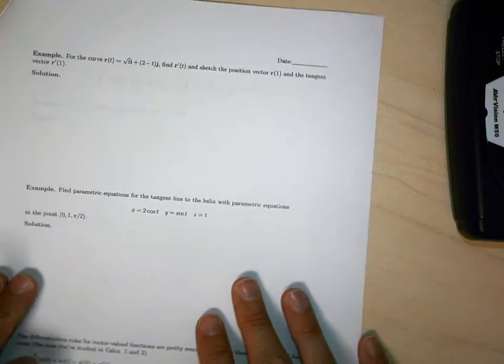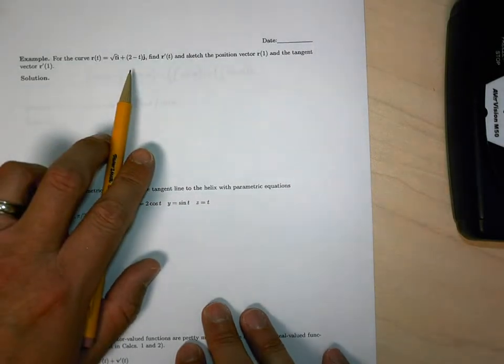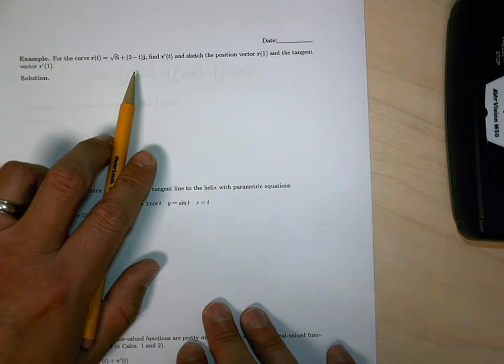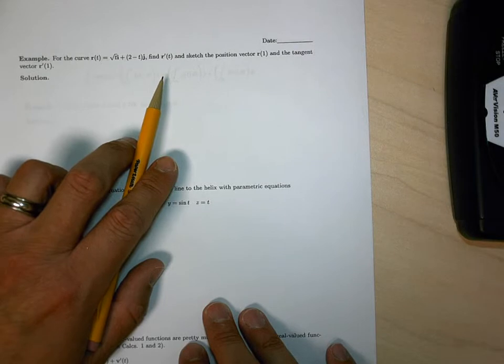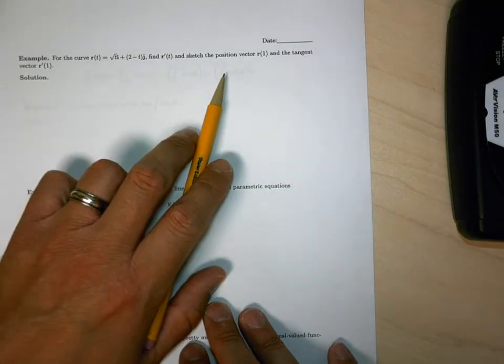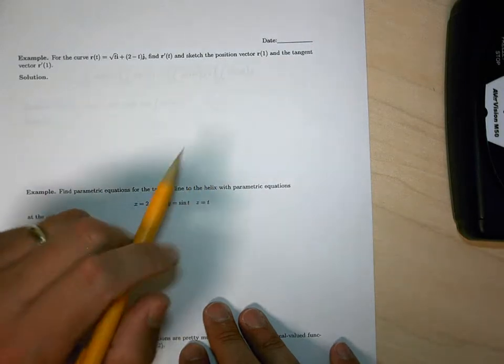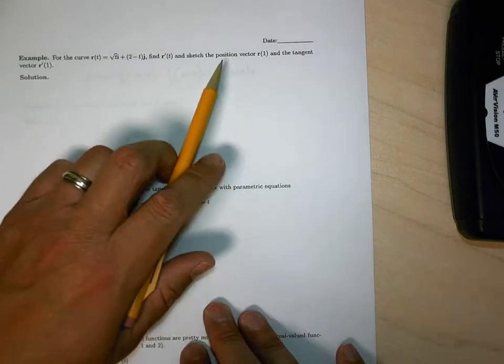Okay, so going on to the next page here. For this curve, r of t is the square root of t i plus 2 minus t j. So notice that we're on the xy plane. We only have 2 dimensions here. Find r prime of t and sketch the position vector r of 1 and the tangent vector r prime of 1. Position vector specifically meaning starting at the origin, because we could draw a vector anywhere as long as it has the right magnitude and length, but we're starting specifically at the origin because of the word position.